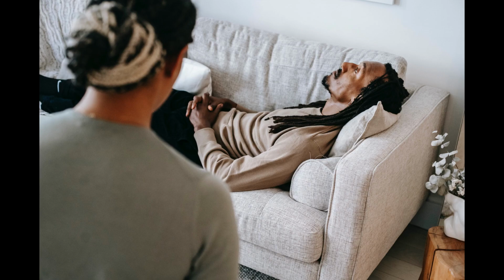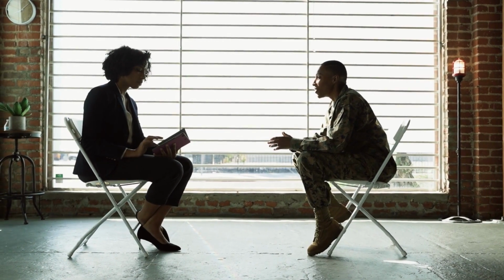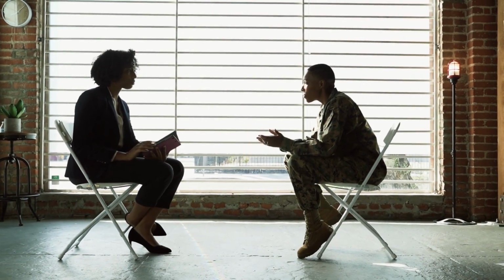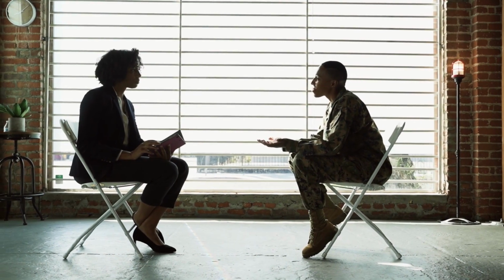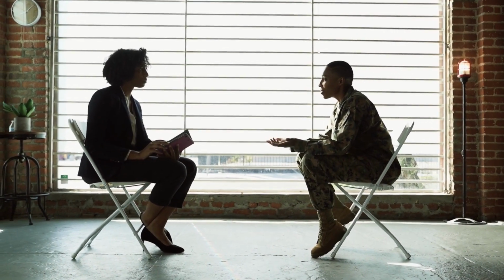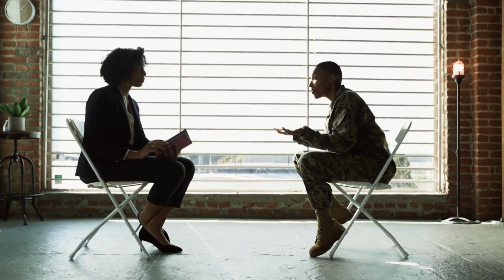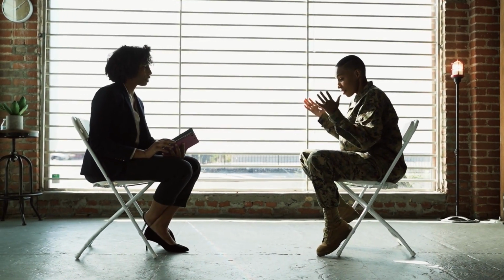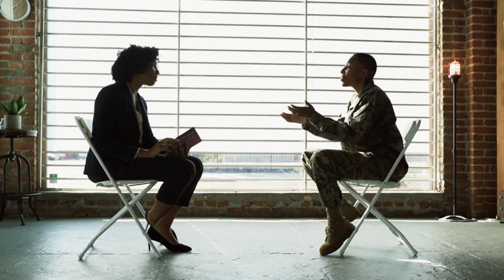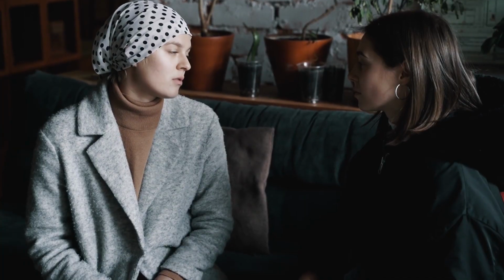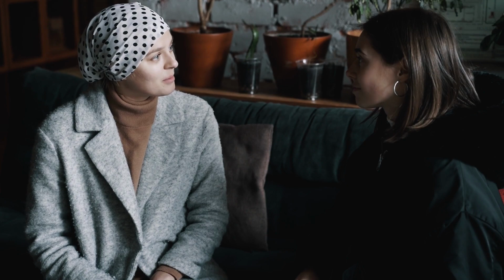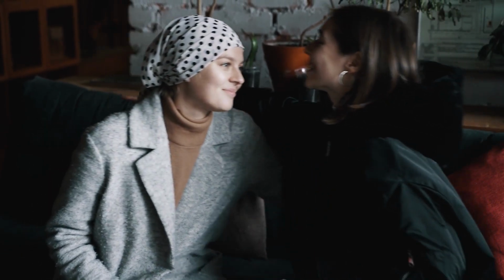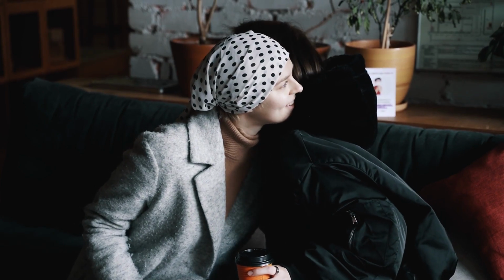Cognitive behavioral therapy, CBT, is one of the most commonly used therapies for anxiety disorders. CBT helps individuals identify and change negative thought patterns and behaviors that contribute to their anxiety. In addition, exposure therapy can be helpful for individuals with phobias, as it involves gradually exposing the individual to the object or situation they fear in a controlled and safe environment.